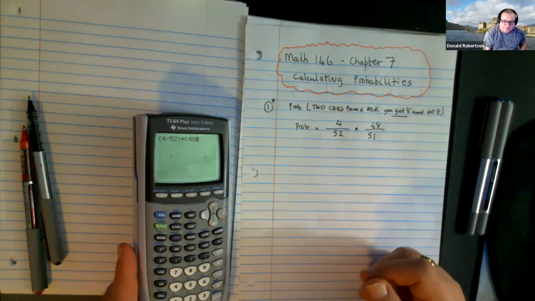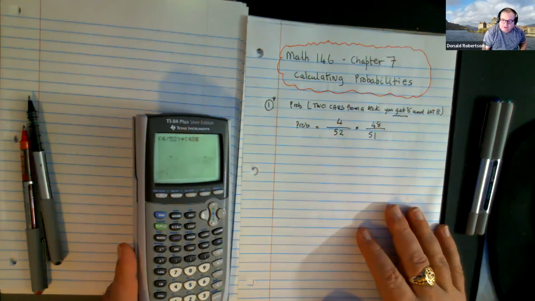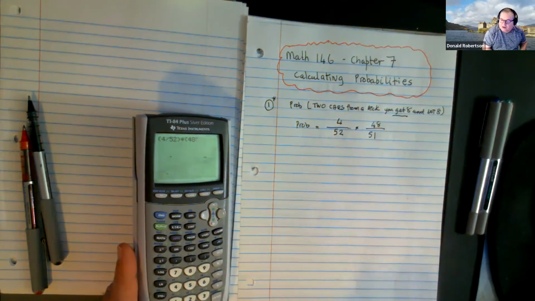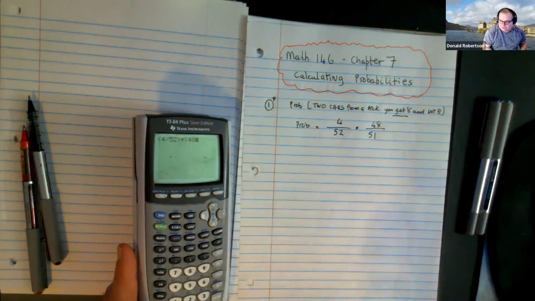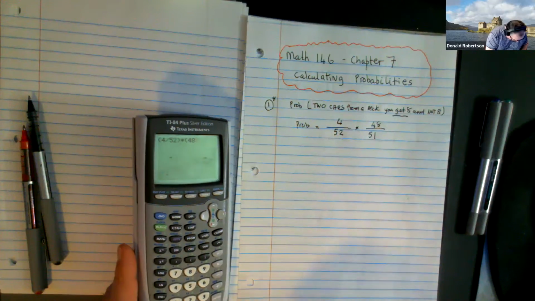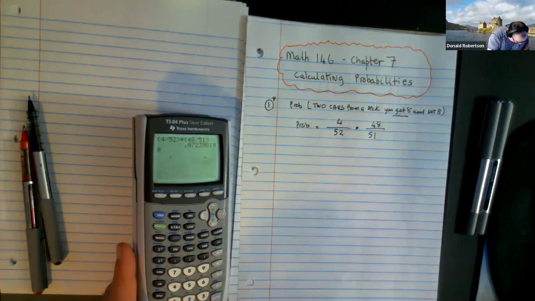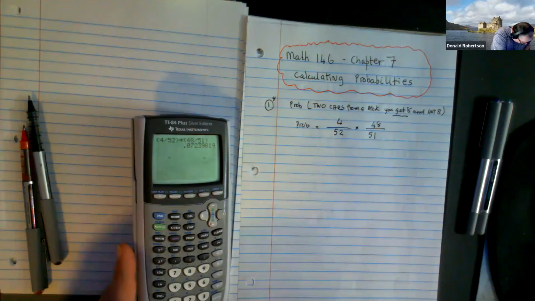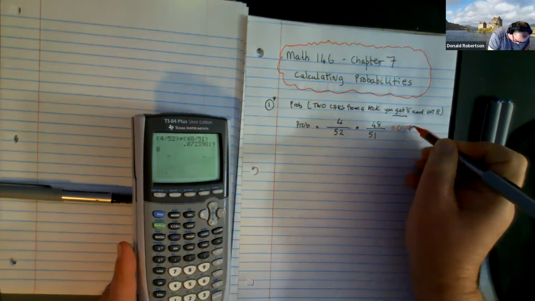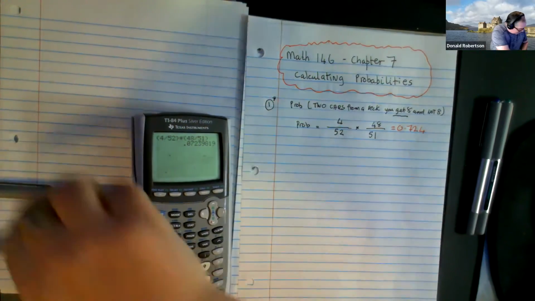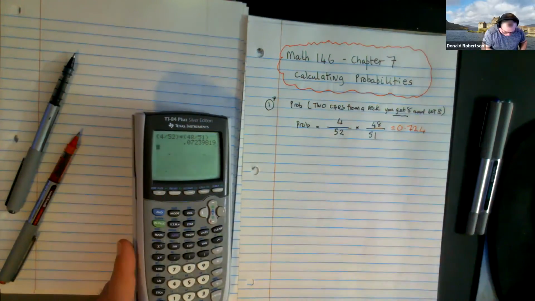If you're wondering where that 48 came from, if you think of all the cards that are left that aren't 8s, there's 12 of those cards times 4 suits. So that's where the 48 came from. And so we get about 0.724. And that's our first probability.